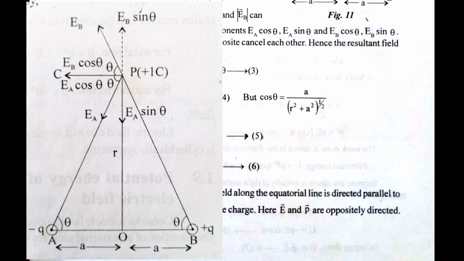In a similar way we have to resolve EB into two mutually perpendicular components. Here we can see that EB is in the upward direction. So EB can be resolved into EB cos theta, the horizontal component of EB, and EB sin theta, the vertical component. Now just look at the diagram.